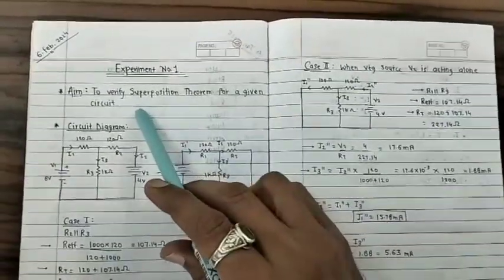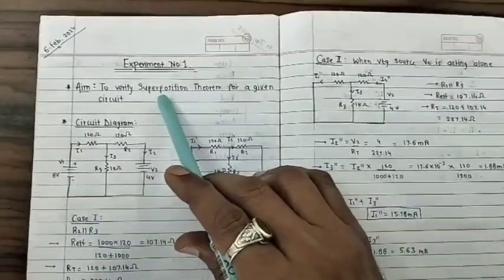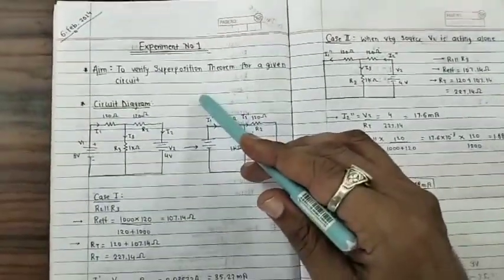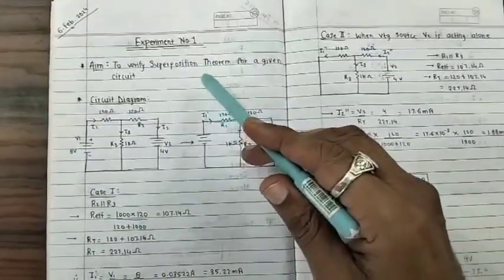Dear student, today we are going to study the practical of the superposition theorem. First of all we will see the theory of the superposition theorem, and after that we will perform the practical.